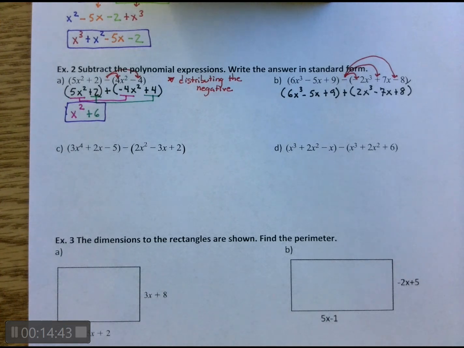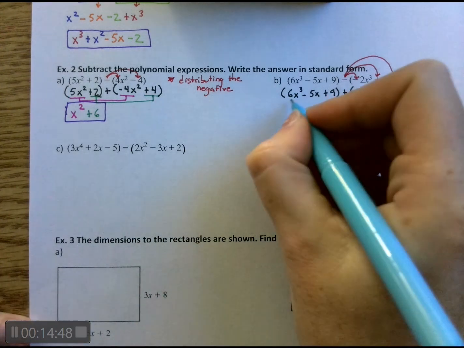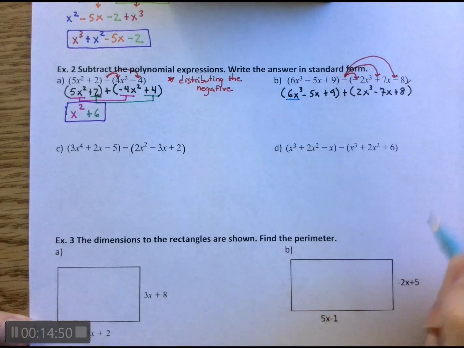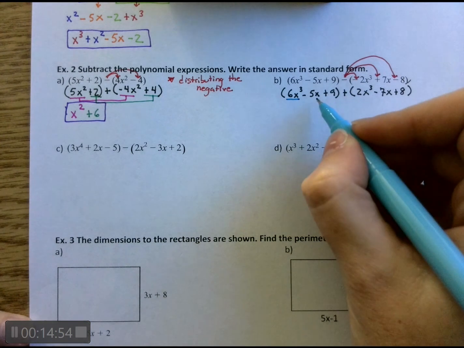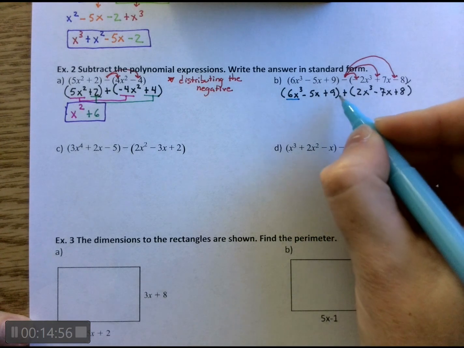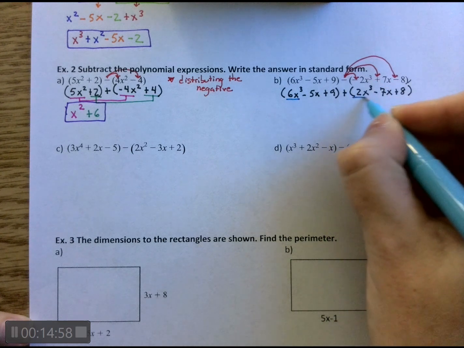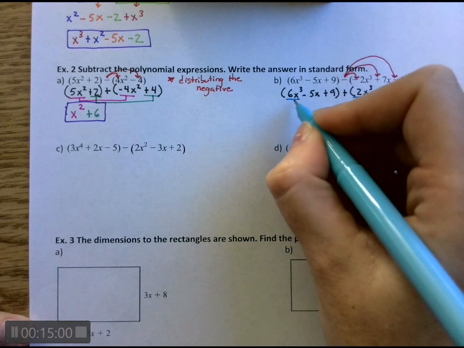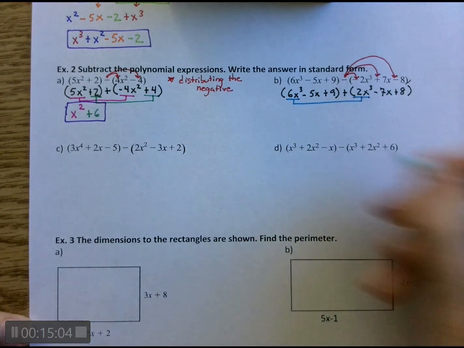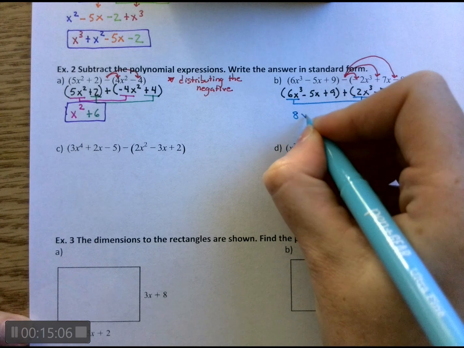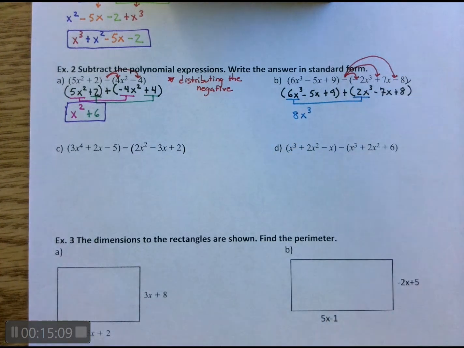Alrighty. So now we can combine our like terms again. So I have 6x cubed, 6x to the 3. So I need an x and a 3. Nope, nope. Hey, here's one. Nope and nope. So then I have 6 plus 2. It's going to give me 8x cubed. Probably should have moved it down a little bit, but it's okay.